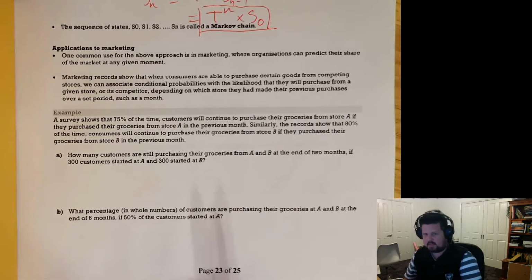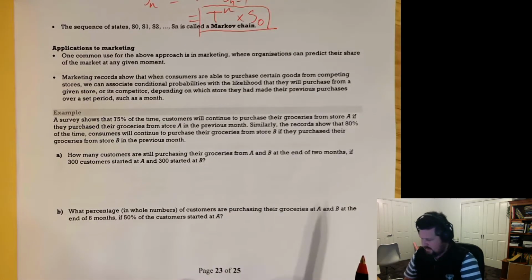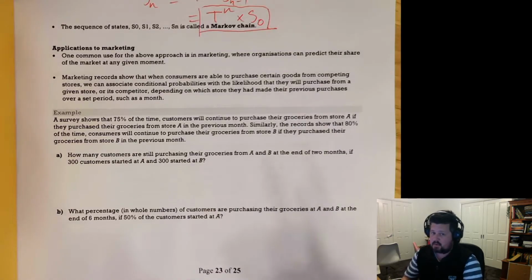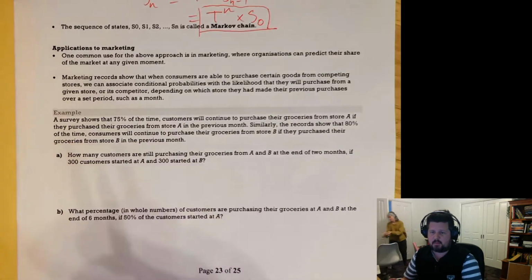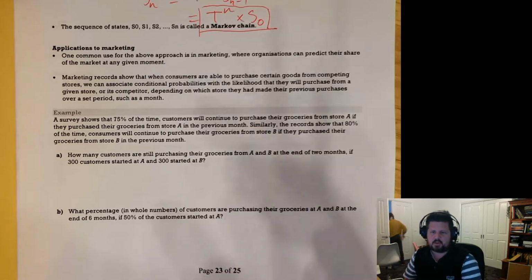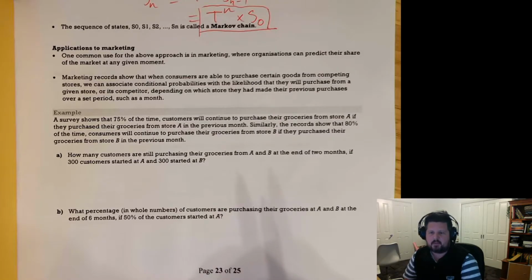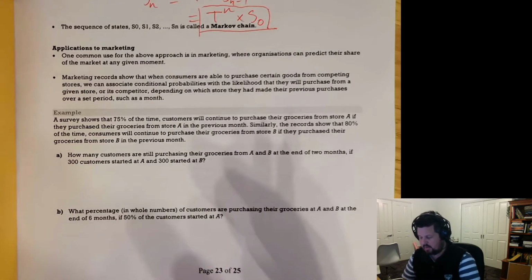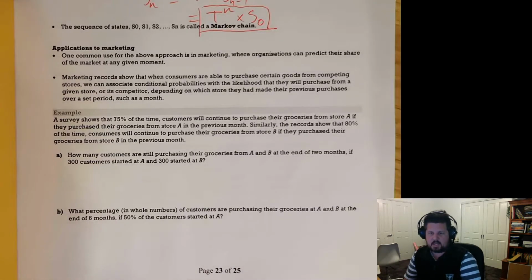So let's have a look at this example to illustrate this a little bit. It says here, a survey shows that 75% of the time, customers will continue to purchase their groceries from store A if they purchased their groceries from store A in the previous month. Similarly, the records show that 80% of the time, consumers will continue to purchase their groceries from store B if they purchased from store B in the previous month. How many customers are still purchasing their groceries from A and B at the end of the 2 months if 300 customers started at store A and 300 started at store B?